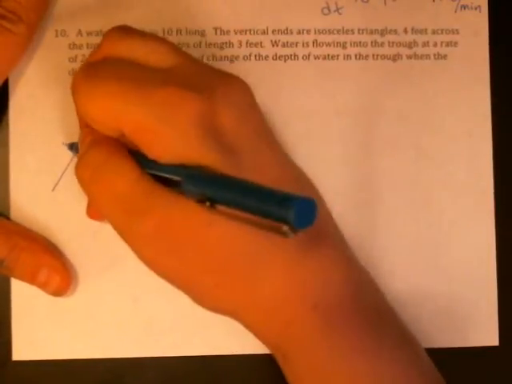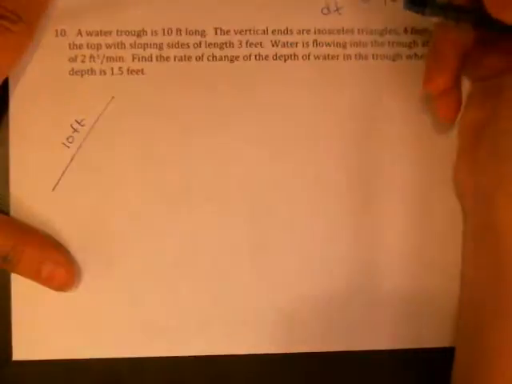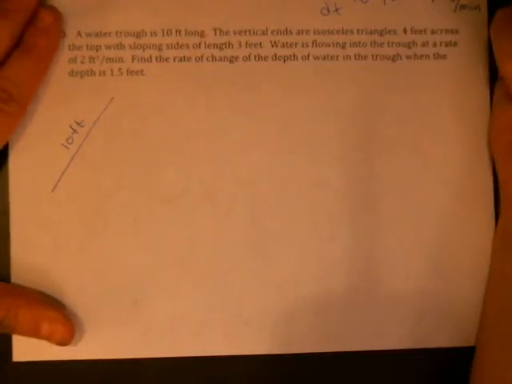Hi everyone, let's work on a trough problem. So this in some ways is kind of like the swimming pool problem, and I know this is a type of problem that can be tough for people just on the setup, so I like to do a couple variations on this. So I have a water trough, and it is 10 feet long, and I'm going to assume that the shape of the trough is not changing.